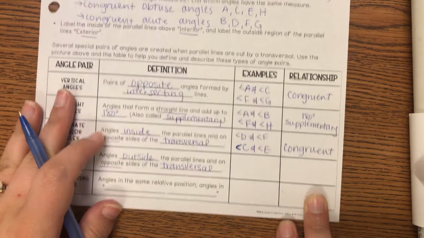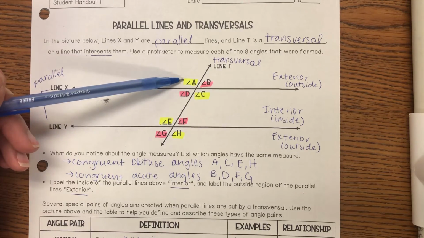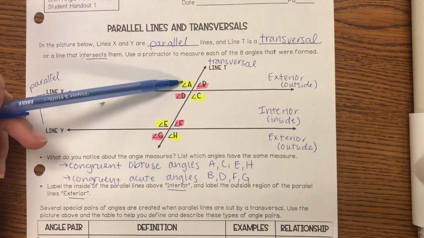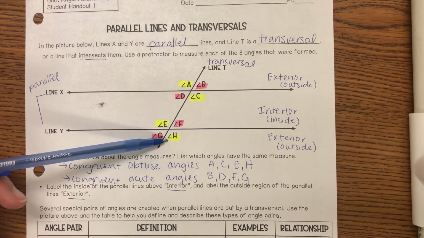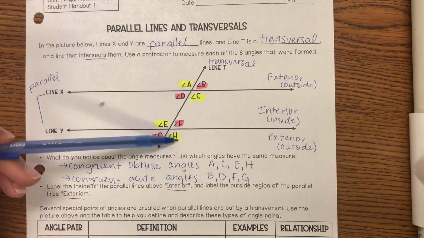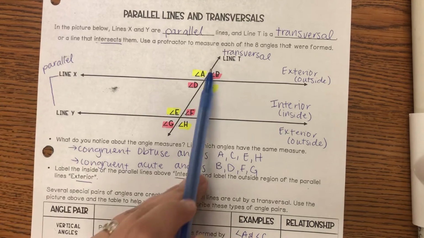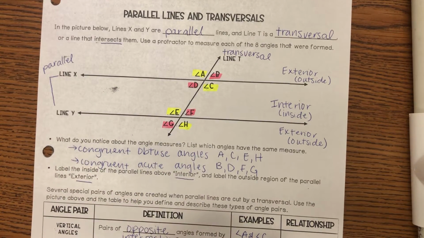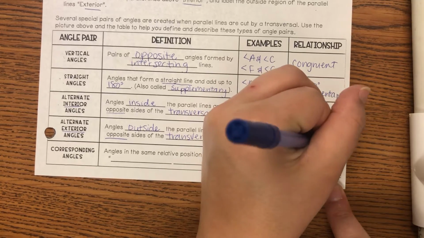Okay, so if we look back at our image, some examples of alternate exterior angles would be angles A, because it's on the outside of my parallel lines and it's along my transversal, so A, and then on the other side of my parallel lines is angle H. Those are opposite of each other outside of our parallel lines. So angle A and angle H. And then the other pair that I have is angle B and angle G. And the relationship between them is that they are congruent.